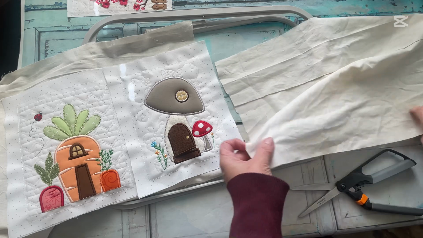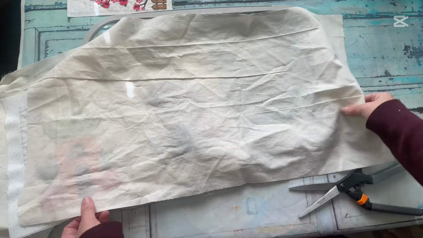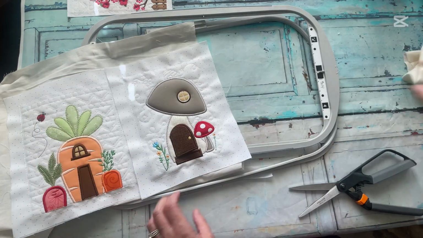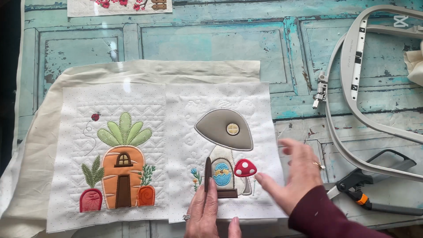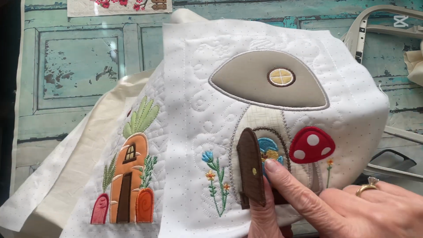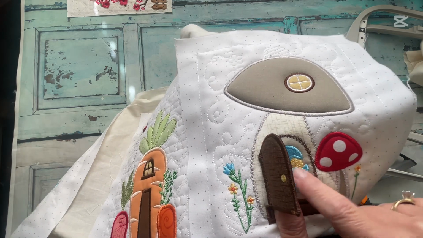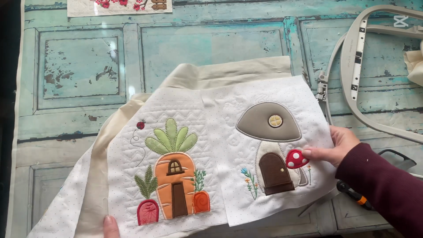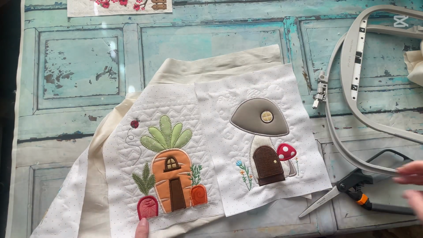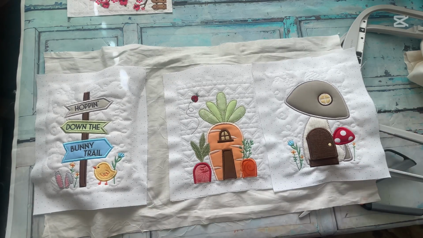So now I think I have enough to do 2 more blocks, it looks like, with this one piece of muslin or stabilizer. Now for the mushroom block, there are a few jump stitches that I need to trim on this little chick, and then we're done with that. But that's how I save on stabilizer.